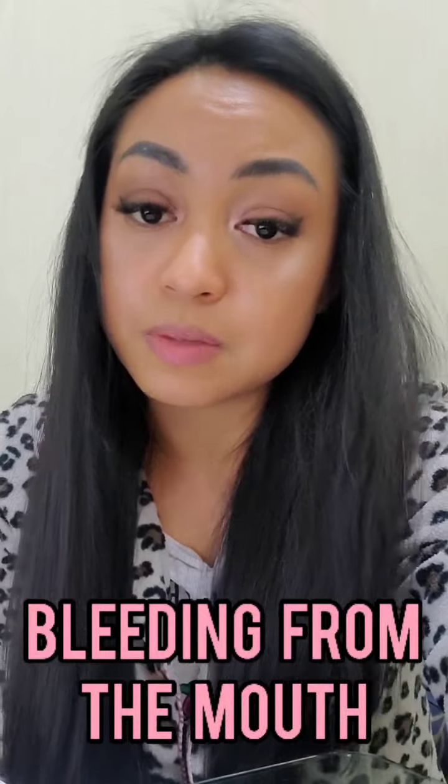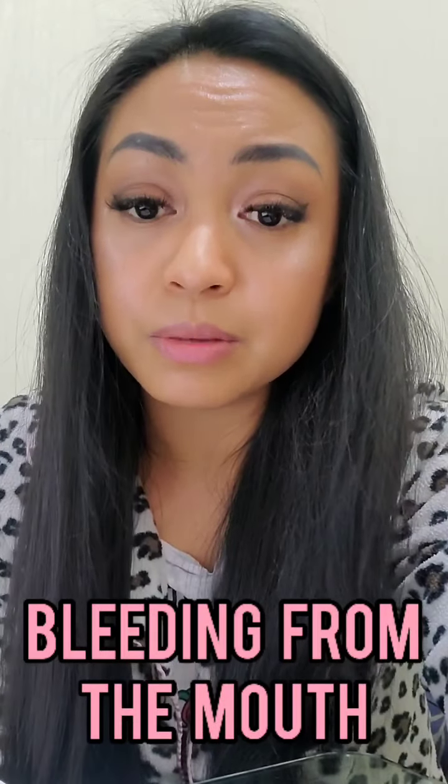The next injury is bleeding from the mouth. Bleeding from the mouth can be very minor, like cuts in the lip, the tongue, or the cheeks, which are easily accessible, or it can be more complicated and serious. So if the blood is blocking the patient's airway, or if there's a tooth that's going to block the patient's airway.